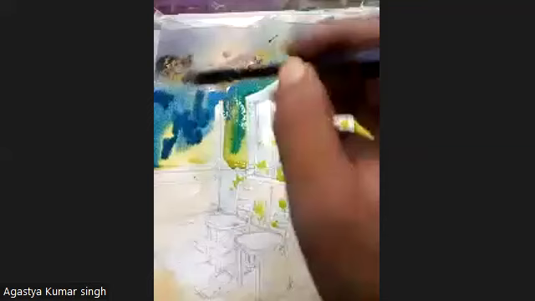Now I'll be getting some more darker blue because we just can't keep it that flat. So I'll be using more darker cerulean blue only. I'll just take it in a dark way. That means I'll take less water and I'll take more color now. Just make it darker.